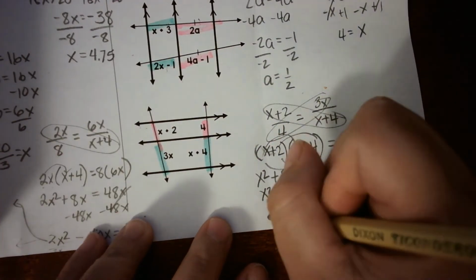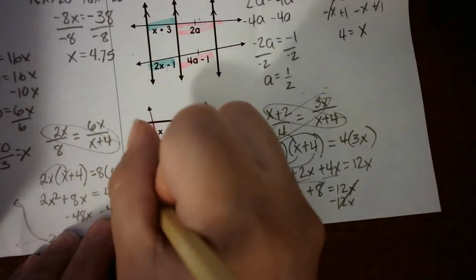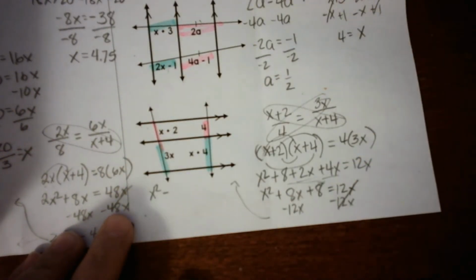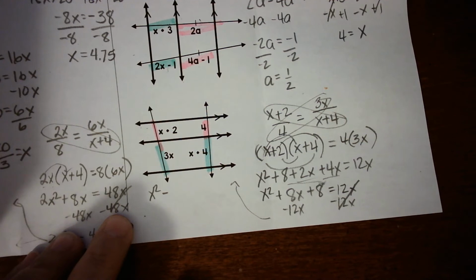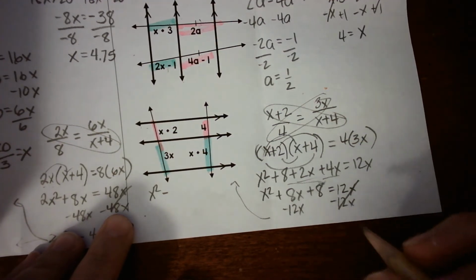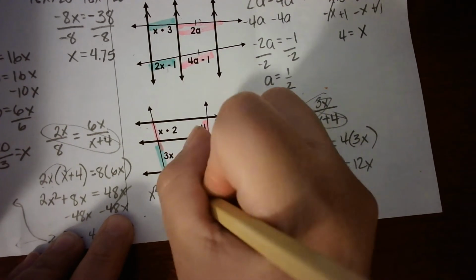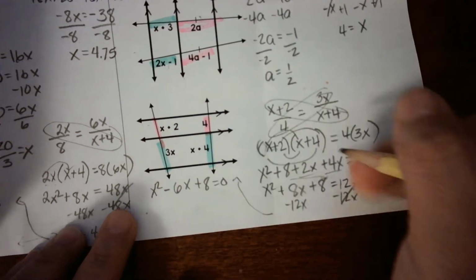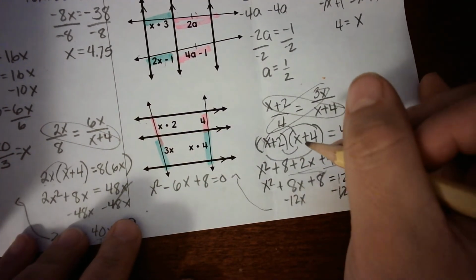Just because I'm running out of space, I'm going to write it here. I have x squared plus 6x minus 12x, sorry, x squared minus 6x plus 8 is equal to 0. From here, we were supposed to factor.